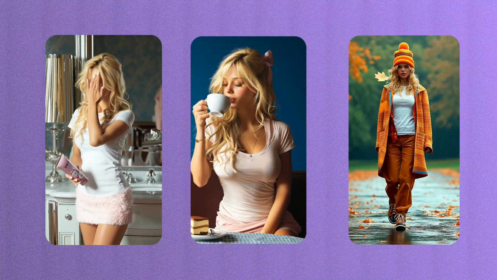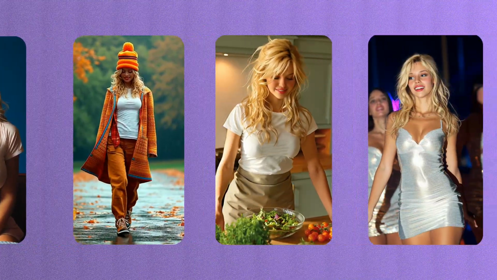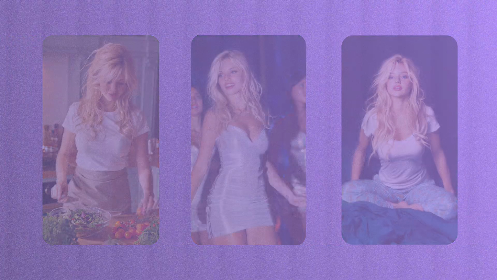Why does this even matter? Because consistency is what builds trust and the story. When people see the same character across your ads or your content, they instantly connect. It feels like a brand or even a mini universe. Think about it, Marvel has an Iron Man, AI creators now have their character, and you're about to make yours.